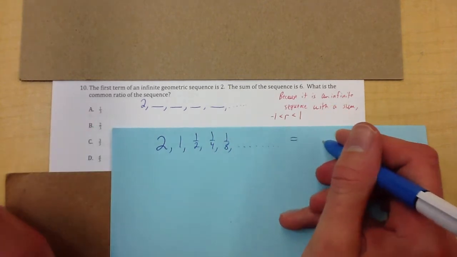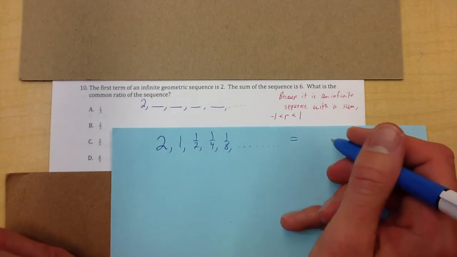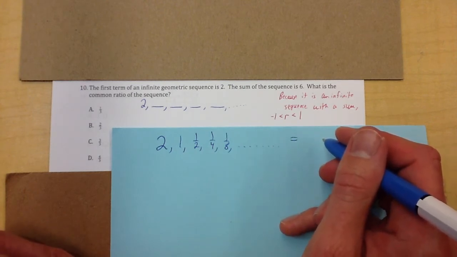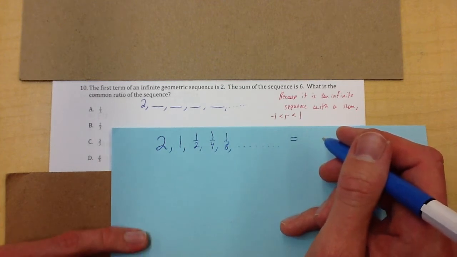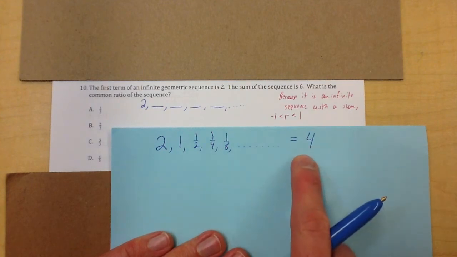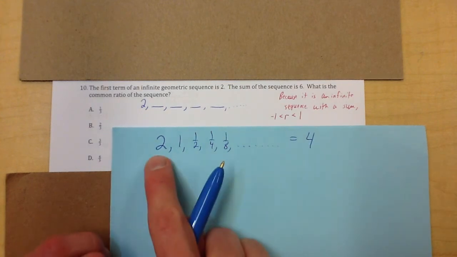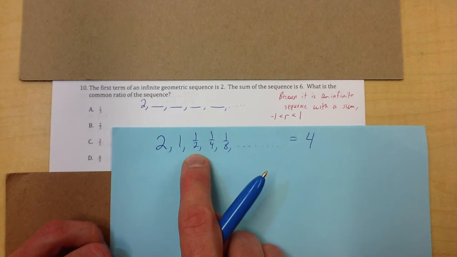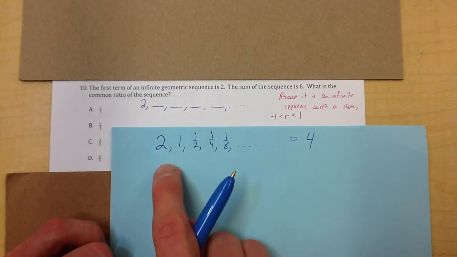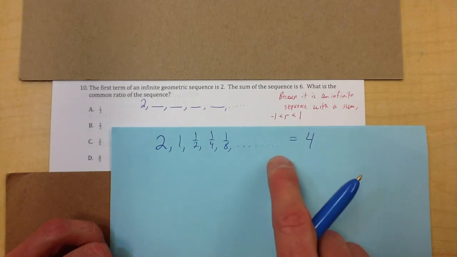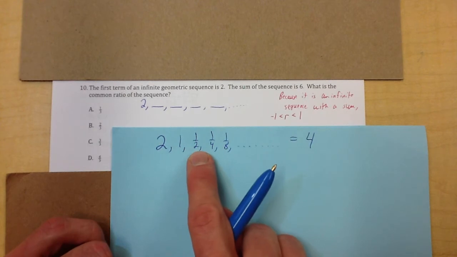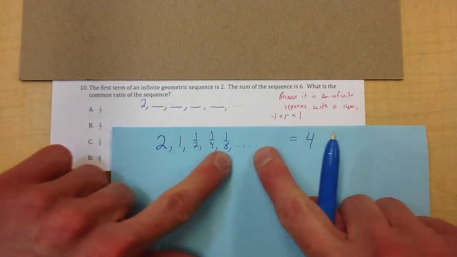It will equal, I think the answer to this one is 4. I might be mistaken, but I'm pretty sure the answer is 4. Yeah, it's 4. Like if I was to have 2 sheets of paper and then 1 sheet of paper, then a half sheet of paper and a fourth of a sheet and an eighth of a sheet, if I was to do this forever till the end of time, all the way to infinity as if we could, you'd have 4 sheets of paper. You got 3 counted right here and then you got a whole bunch more that constitute 1 piece of paper.